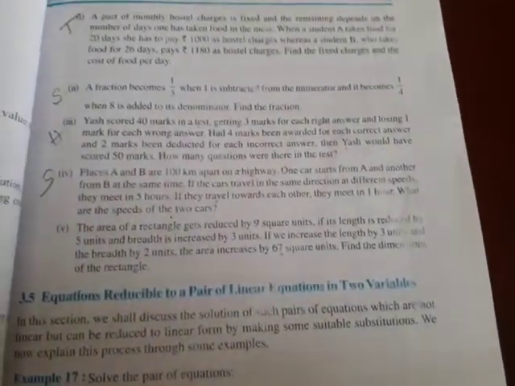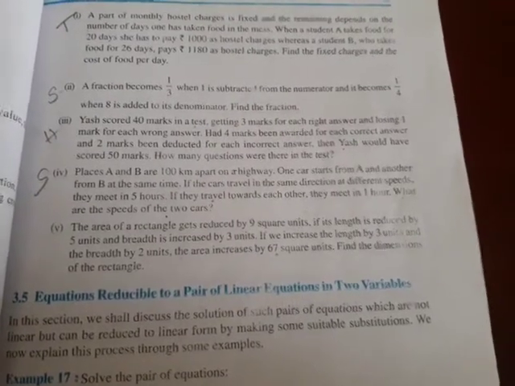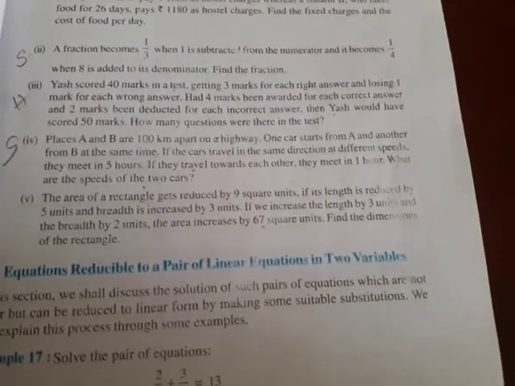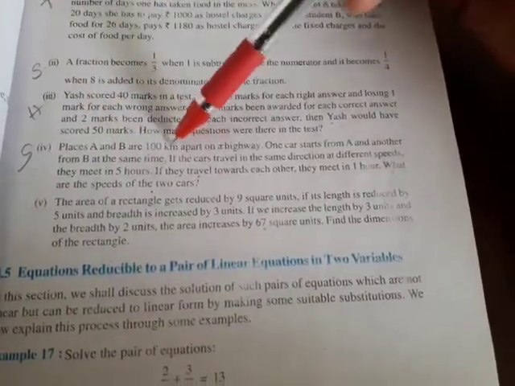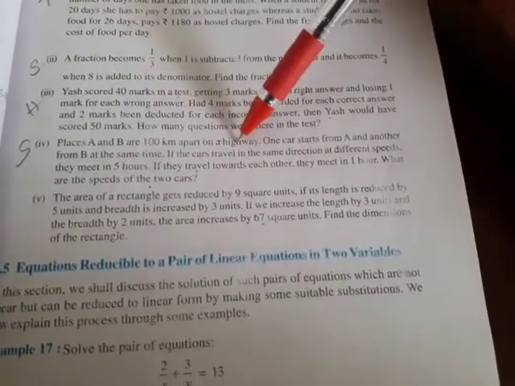So, this is a problem related to speed, time and distance covered. Hope you might have learnt this in physics, right? How will you find the distance covered? Speed into time will give you the distance covered, right? So, read the question properly. Places A and B are 100 km apart on a highway.